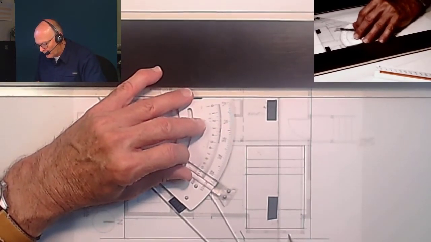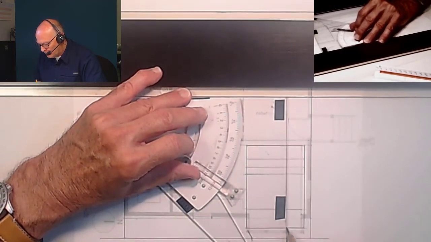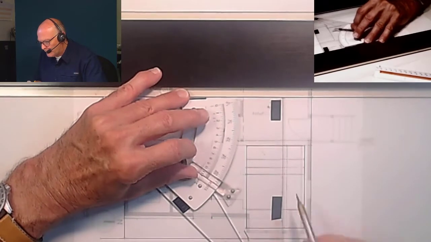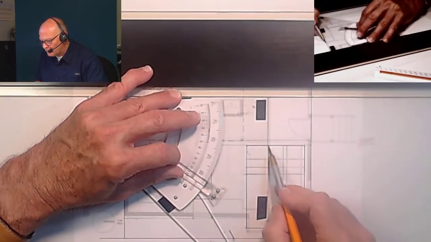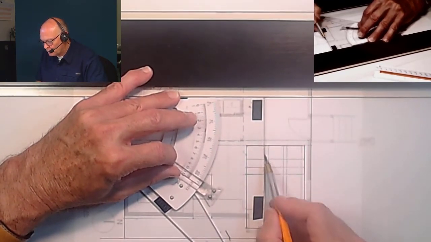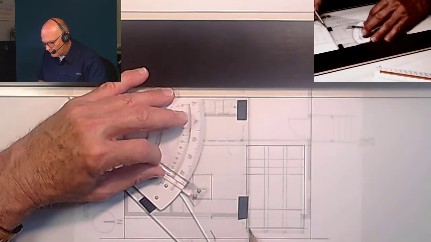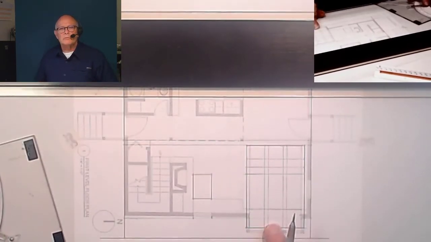I'm doing them lightly to start because I'm going to have to do a little erasing later, and I want to make sure that I don't end up with some pretty heavily ghosted graphite lines. So almost done. I'll put the last one in. There we go. So there's the grid.